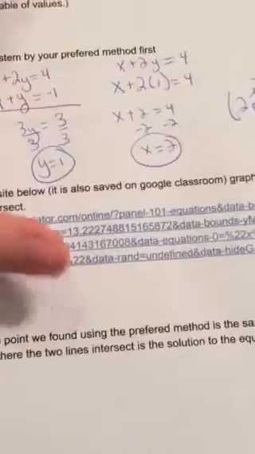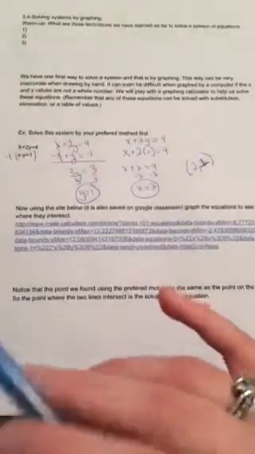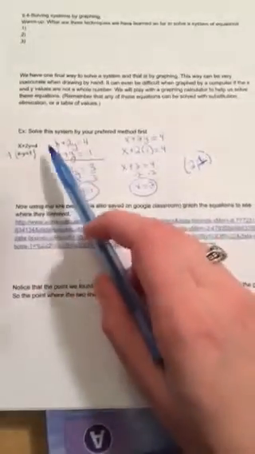Now what I'm going to do is you're going to use this website while we're watching the video, and you're going to graph both of these lines to see where they intersect. You need to click on this link: go to Google Classroom and go onto the notes, and you'll just be able to click it. You won't have to type this whole long thing in. I'm going to show you what I'm doing on my computer here, if you can see it.